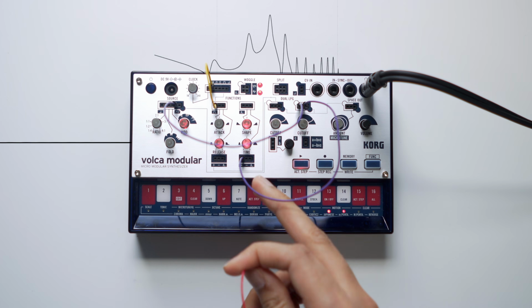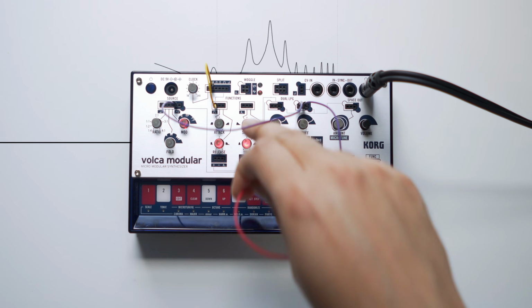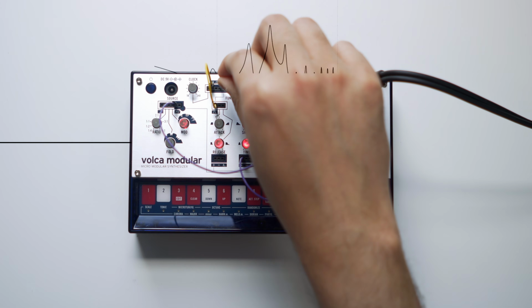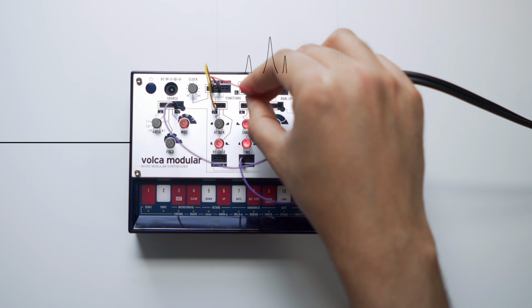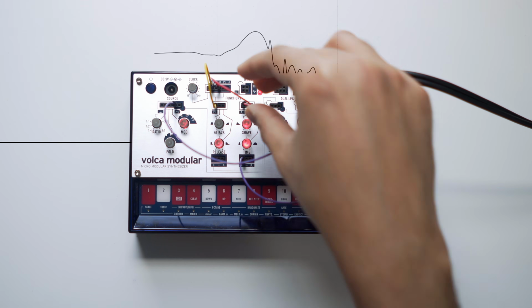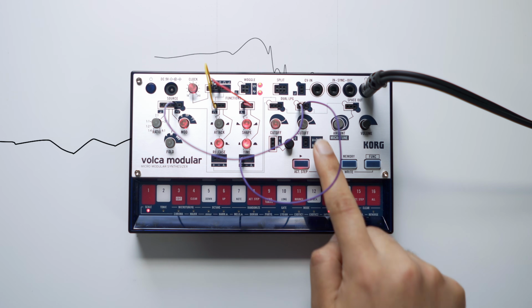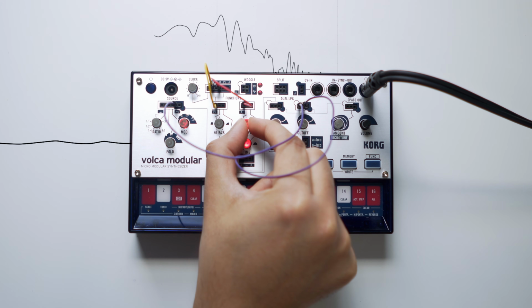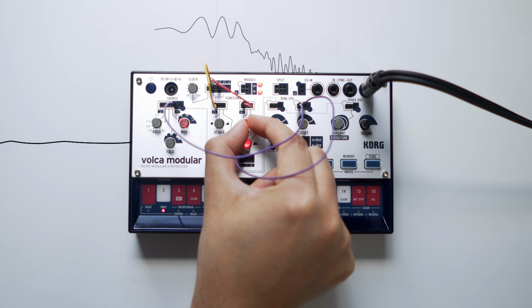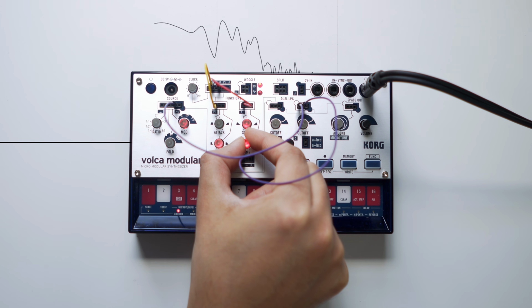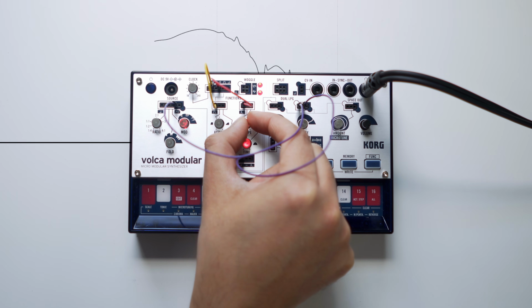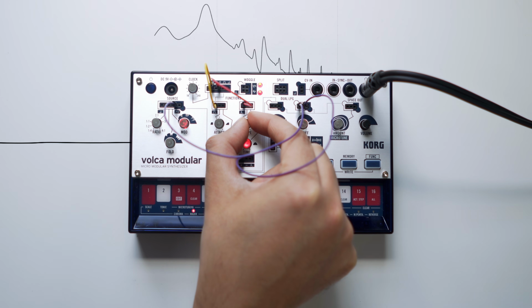And this function generator is not running yet, it needs a gate input. So maybe I'll take a divide by 2 out from the clock and plug that into the gate input on this second function generator. And now we are hearing the second low pass gate open up. So now we have this cool bass line below our main sound source.